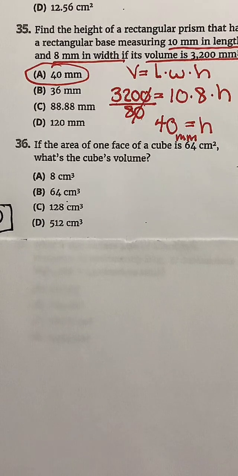User 84, I usually do a mixture for twos like this. As my mom would call it, the proper two. Okay, Amanda's saying A. So if the area of one face of a cube is 64 centimeters squared, what's the cube's volume? I'm holding on, Amanda.